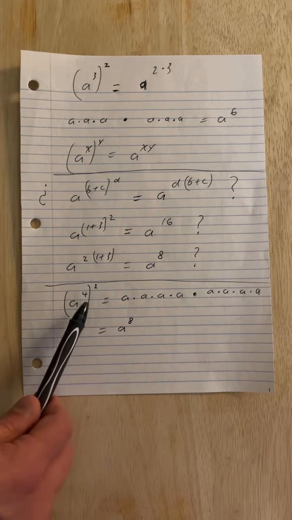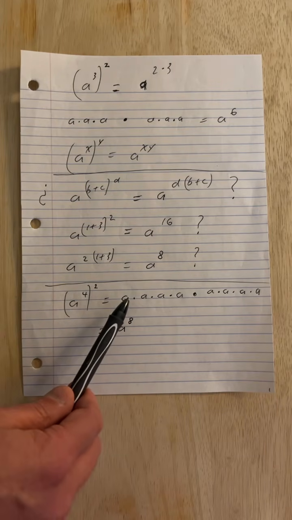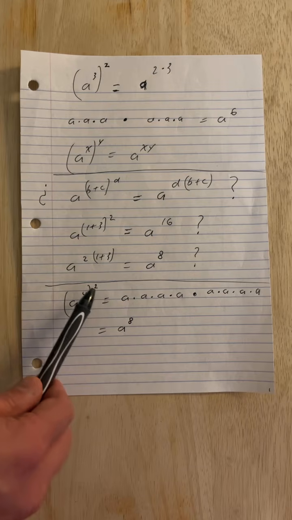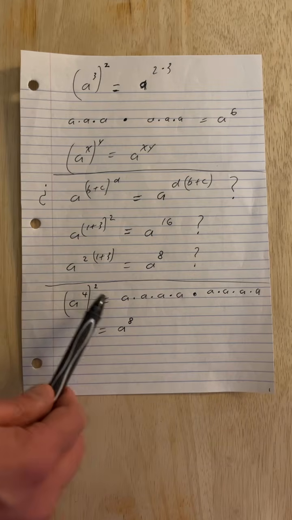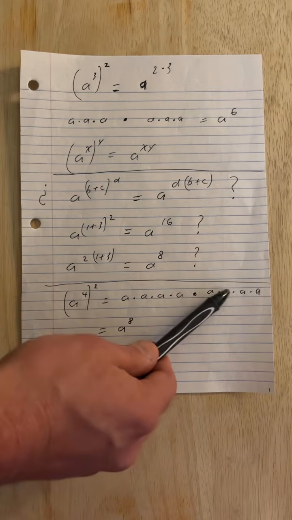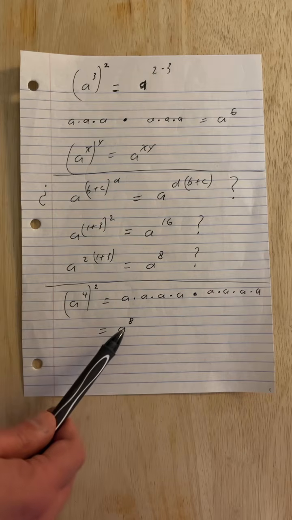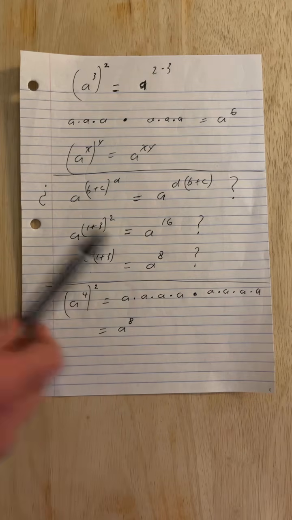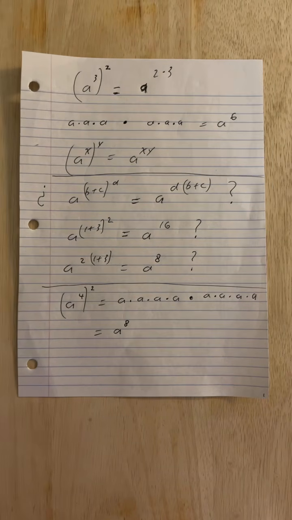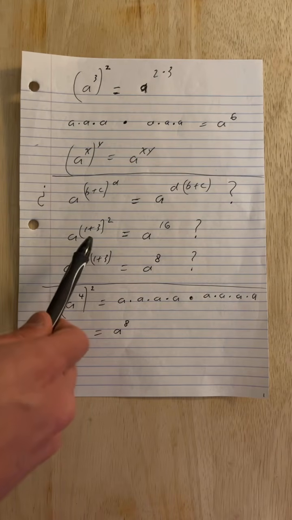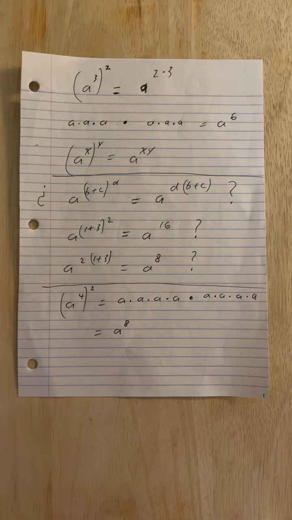So let's take a to the fourth, multiply a times itself 4 times, a times a times a times a. Then we have to multiply that whole unit by itself one more time, a times a times a times a. We end up with a to the 8th, so the second option is correct. The logic is when you replace your variables with numbers, there is no FOILing. Everything simply reduces down to a single number.